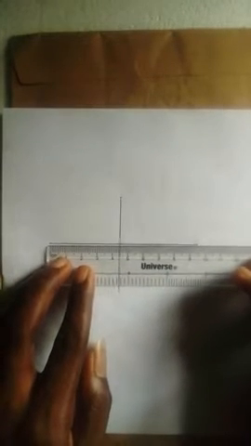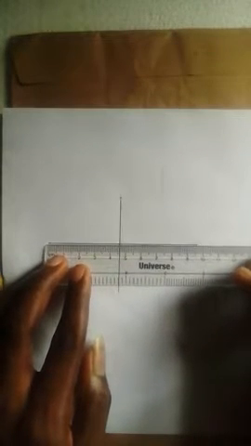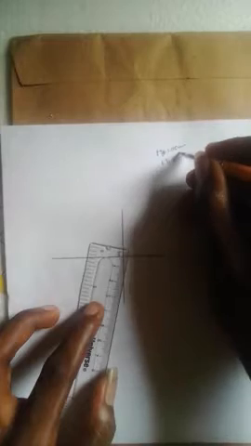So we will be using 100 mm for our major axis, while our minor axis would make use of 60 mm. So major axis equals 100 mm, while the minor axis would give us 60 mm. Okay, so the first thing we need to do is to locate the focal point of the ellipse.